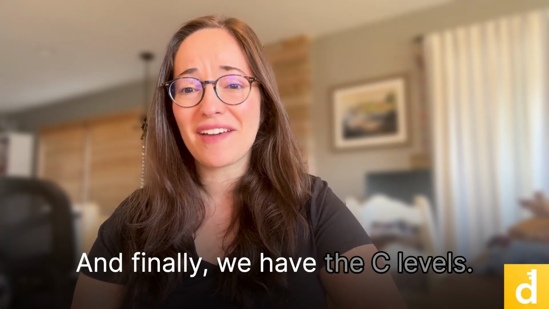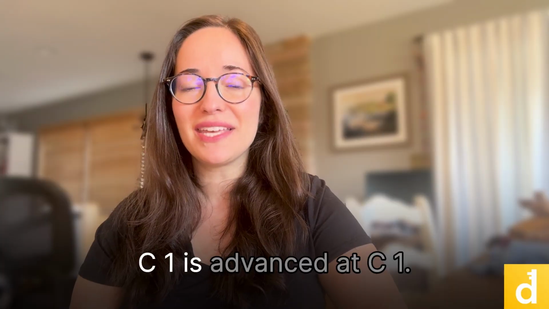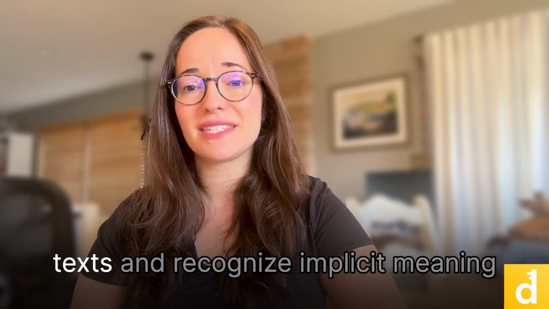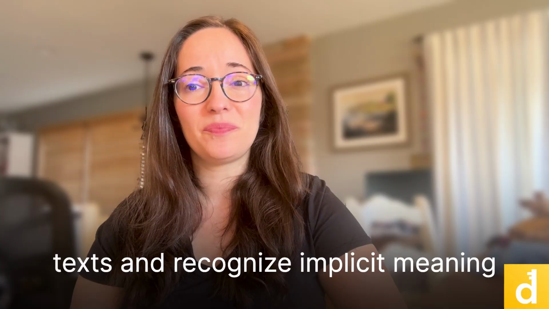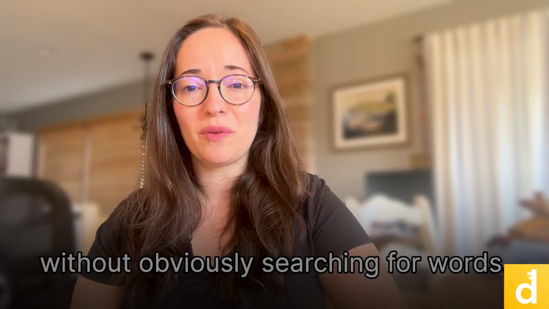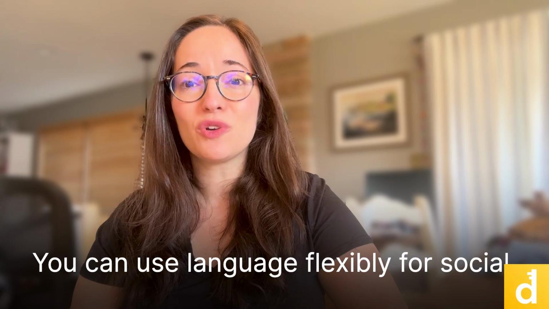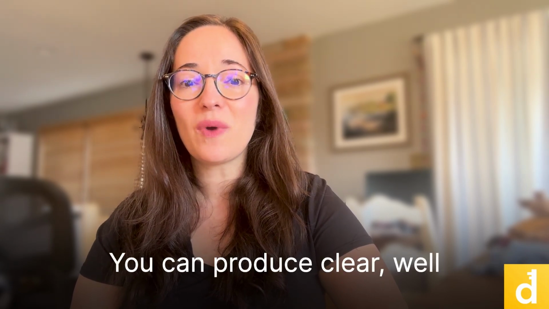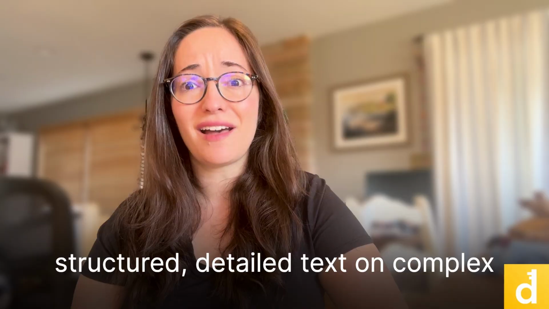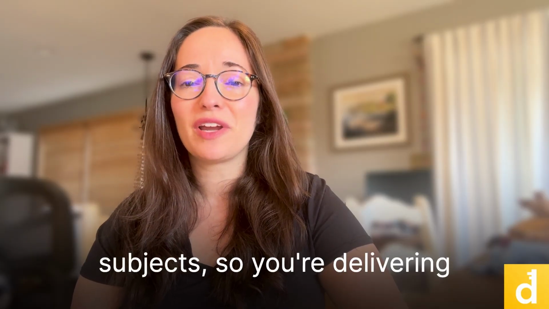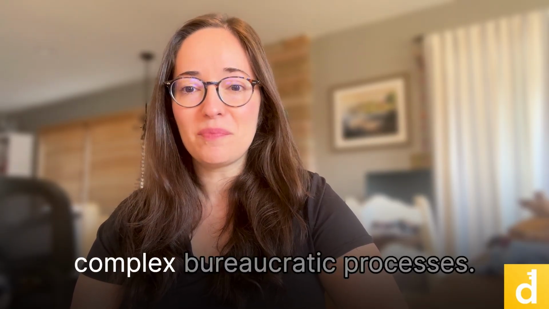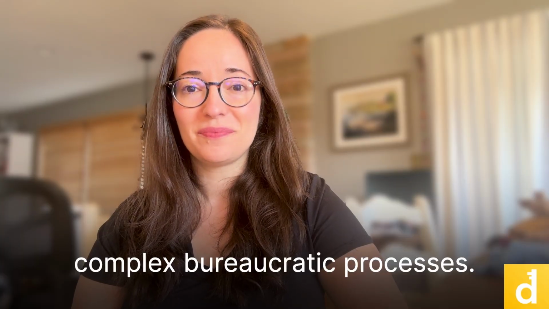And finally, we have the C levels. C1 is advanced. At C1, you can understand demanding, longer texts and recognize implicit meaning. You can express yourself fluently without obviously searching for words. You can use language flexibly for social, academic, and professional purposes. You can produce clear, well-structured, detailed text on complex subjects. So you're delivering presentations, understanding nuanced literature, and navigating complex bureaucratic processes.